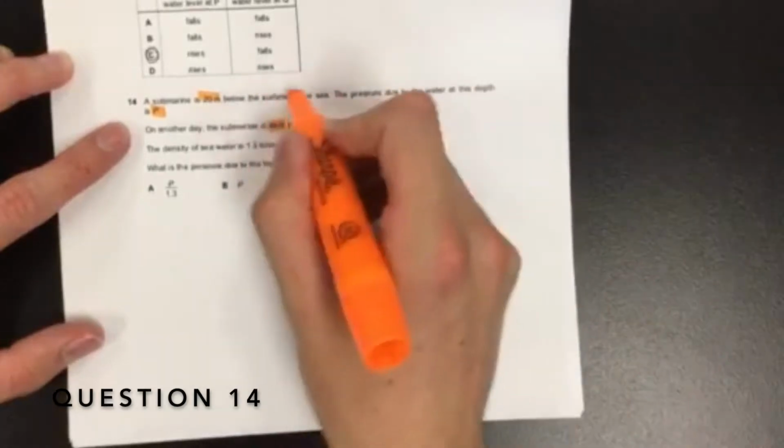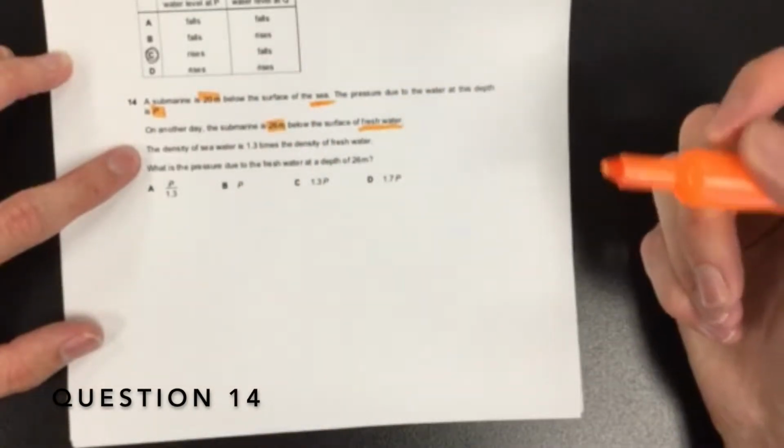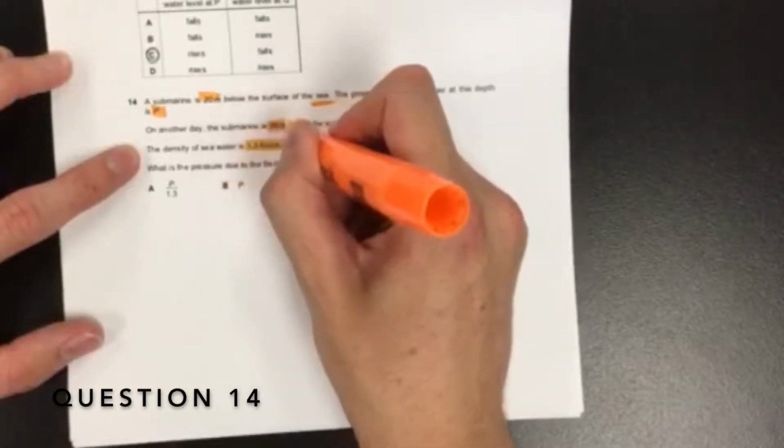On another day, the submarine is 26 meters below, so it's gotten deeper, and this time it's in fresh water. Before, it was in the sea, so that's salt water. The density of the seawater is 1.3 times greater than the density of the fresh water. What is the pressure due to the fresh water at a depth of 26 meters?